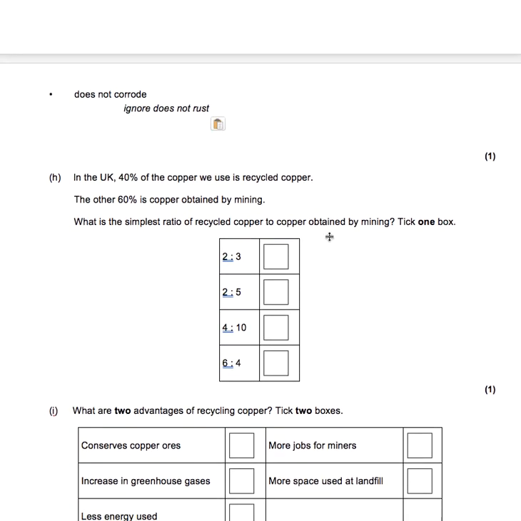So, in the UK, 40% of the copper is recycled, 60% is obtained by mining. What's the simplest ratio of recycled to mining? 4 to 6, 3 to 2, or 2 to 3. There we go.